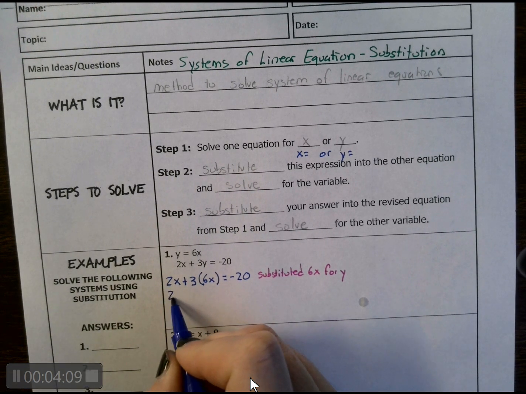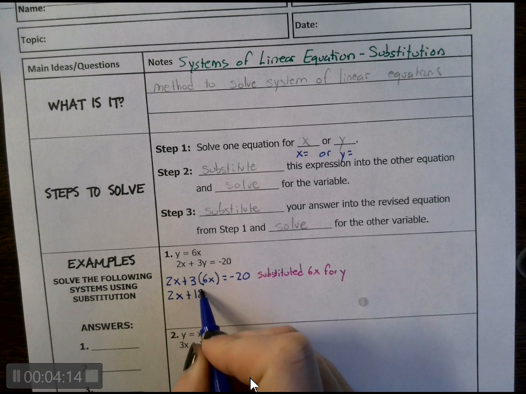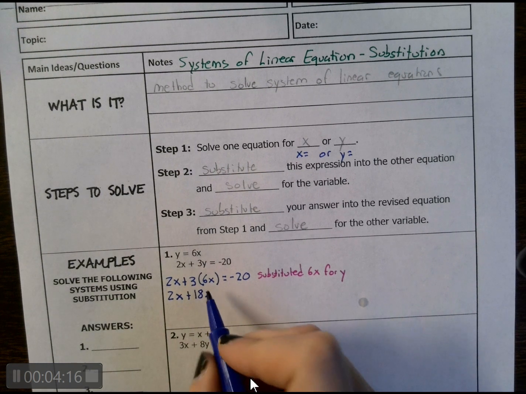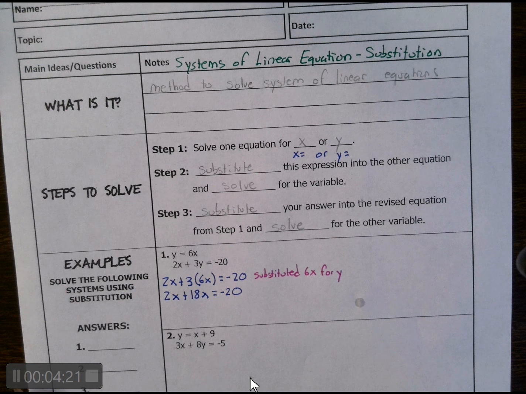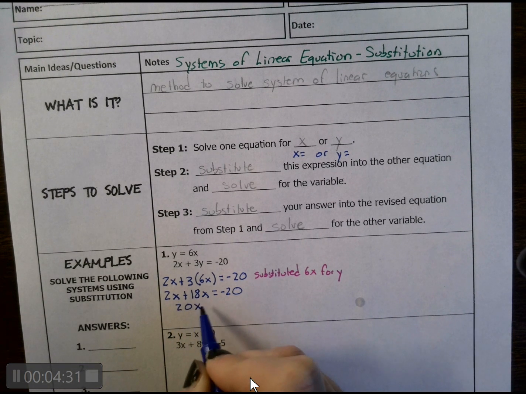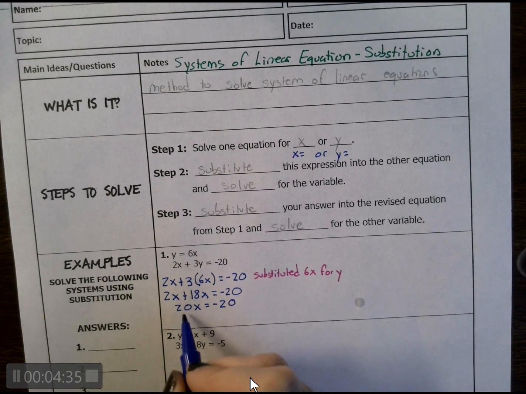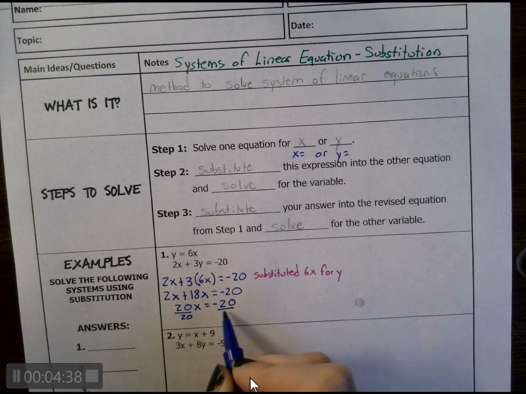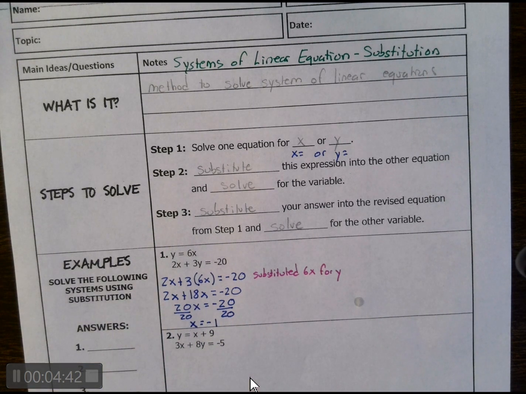Okay? So bring down your 2x, and then 3 times 6 gives us 18x. Good. And it equals negative 20. All right? Now what are we going to do? Combine our like terms. So 2x plus 18x will give us 20x equals negative 20. Divide by 20. So x equals negative 1.